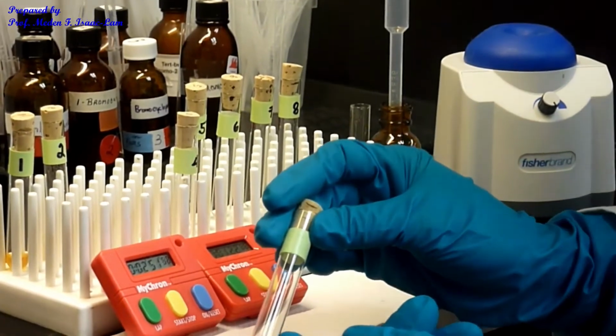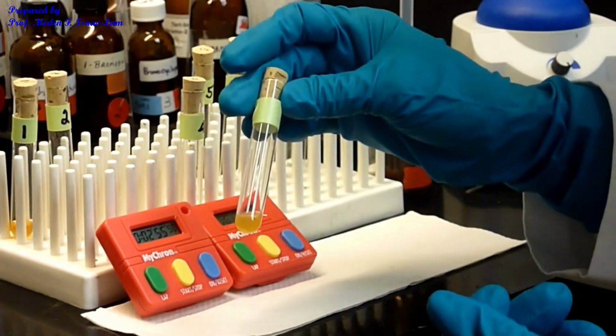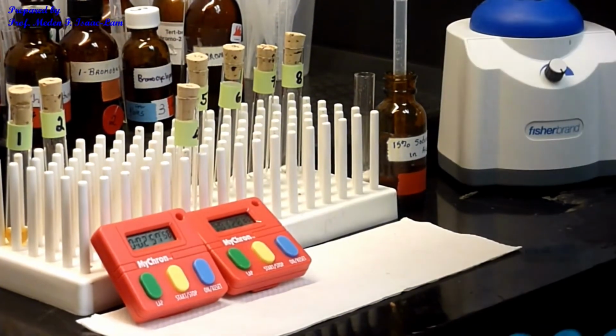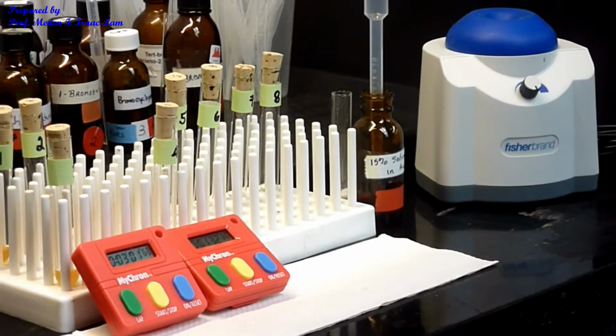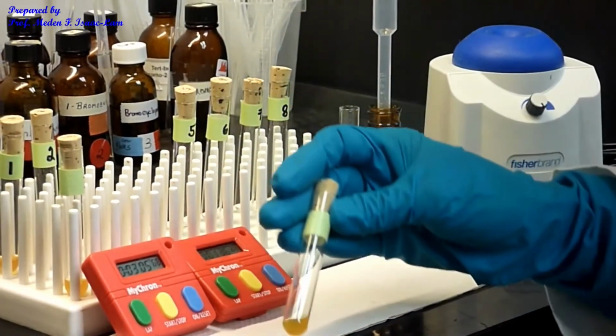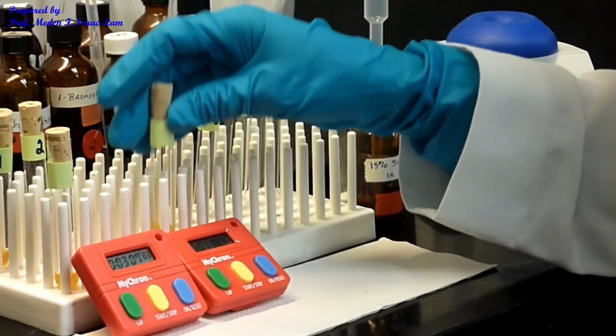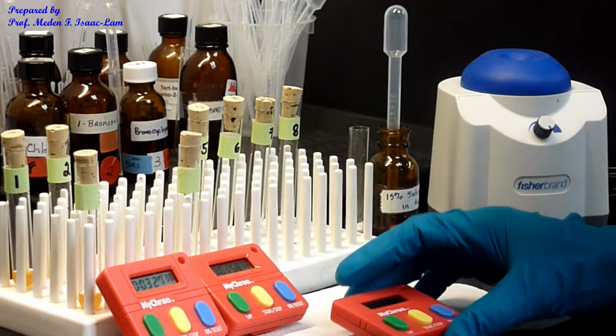It's about 2 minutes and 50 seconds. Okay, so write that down, please, number 3. Reactivity of 3 and 4 is not far, but I see slightly more in number 4. Okay, so now we can do number 5.